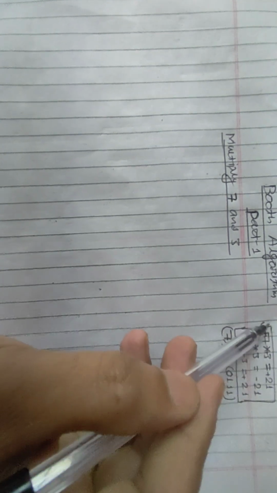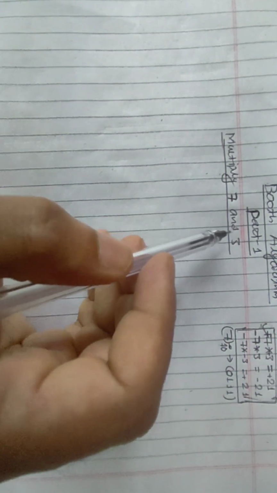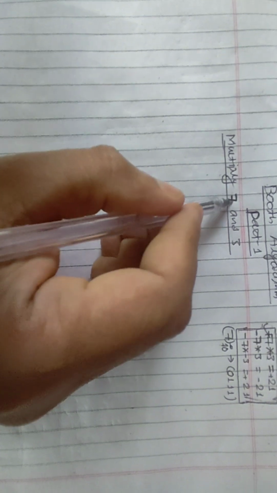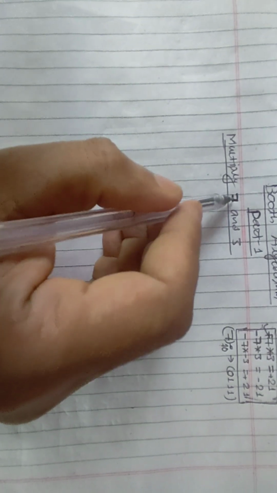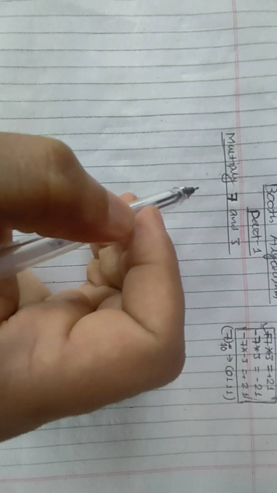So there are three different categories of multiplication. In the first, we are going to see what happens if both numbers are positive and how we can multiply these two numbers. So let's start this multiplication process.